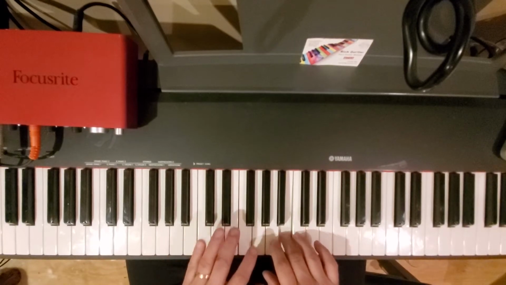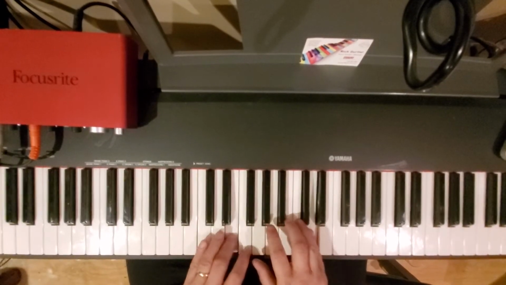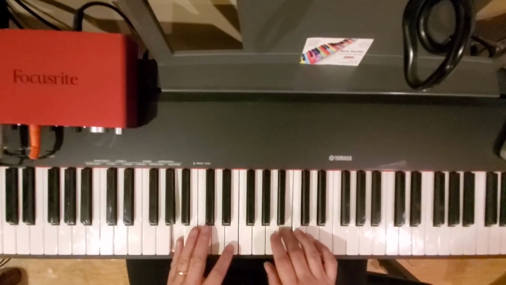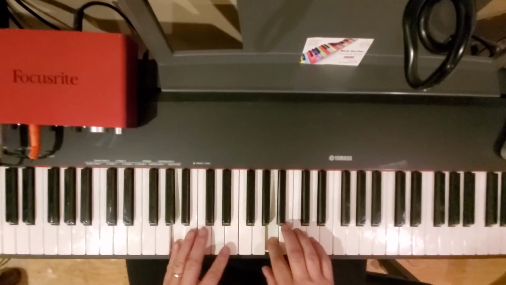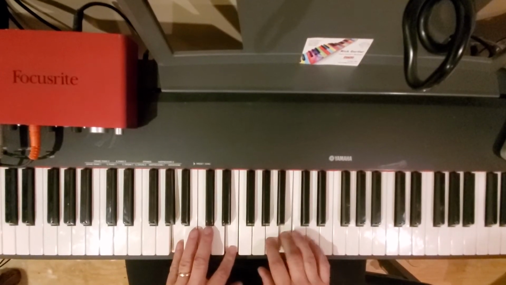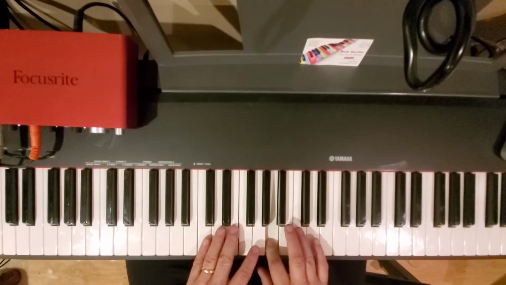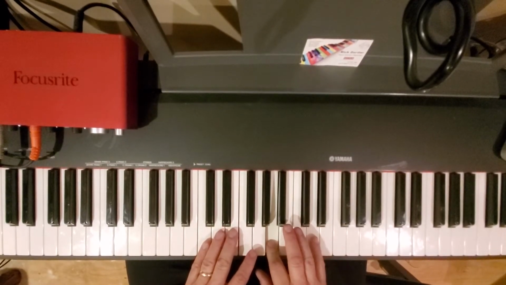Back to the C. Actually, instead of going on the C, when it gets back to the C, it goes back to this D.